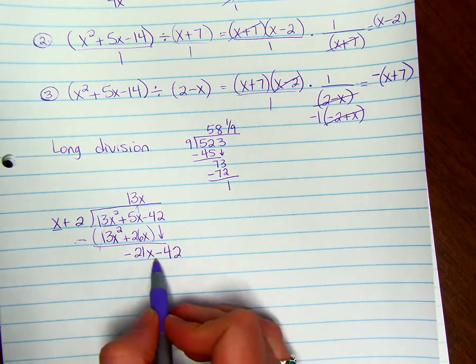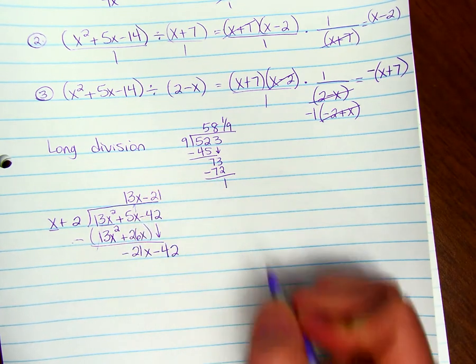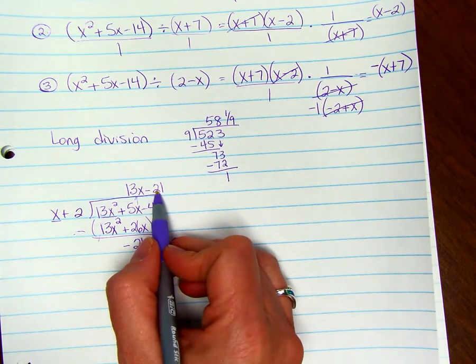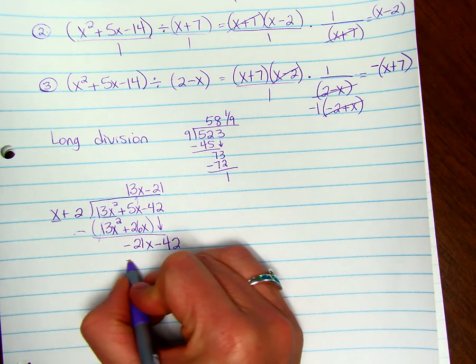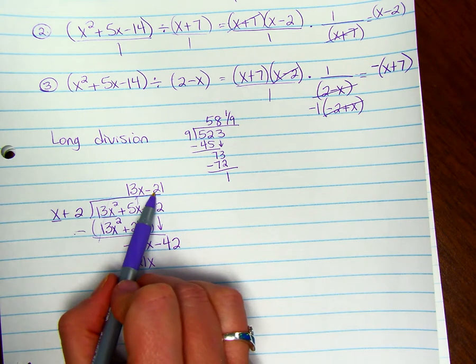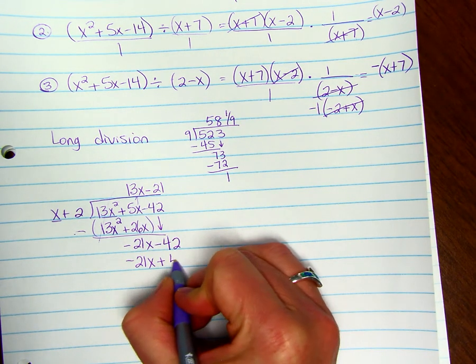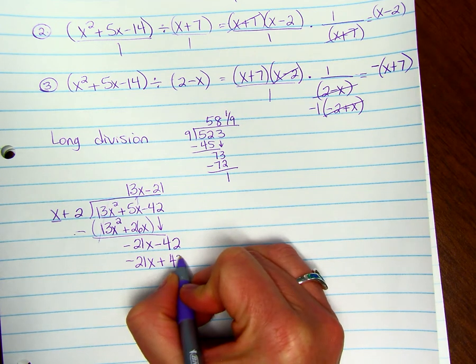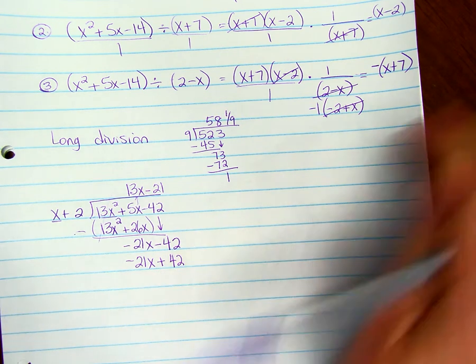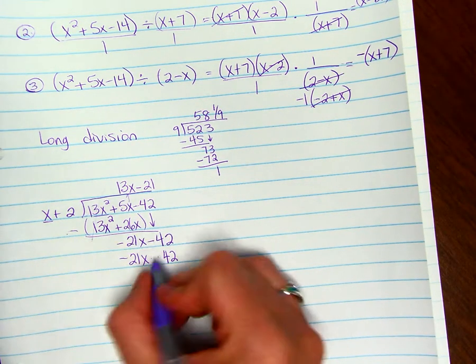Divide negative 21x by x, and you get a negative 21. Then we need to use the distributive property. This is negative, so negative 21 times x is negative 21x. Then we do negative 21 times a positive 2 is a positive 42. Nope, it's a negative 42, sorry. Negative, because it's a negative times a positive, it's negative.